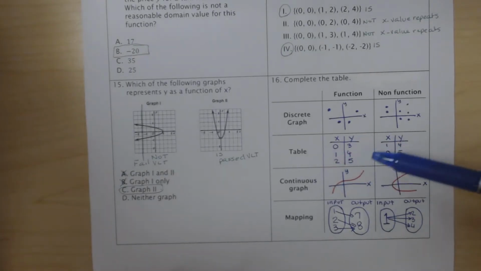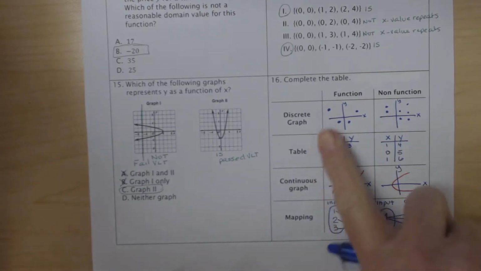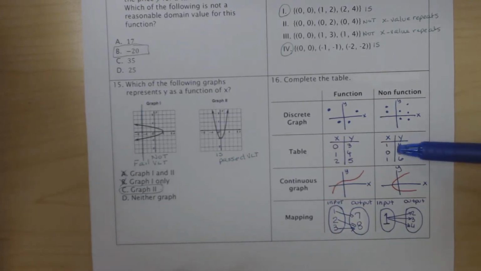Okay, so a table that's a function. All my x's are different, and here's our y values. Over here, I have a 1 that repeats. 1 is trying to go to 4 and it's trying to go to 6. It can't do that, so this one is not a function.